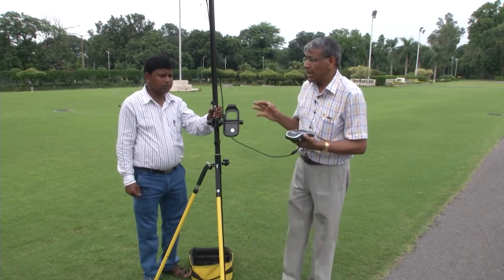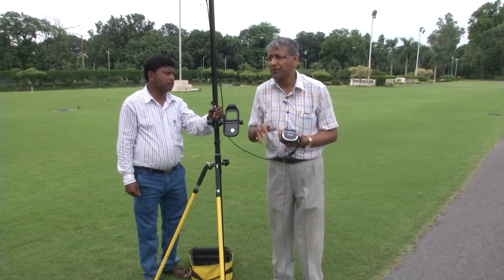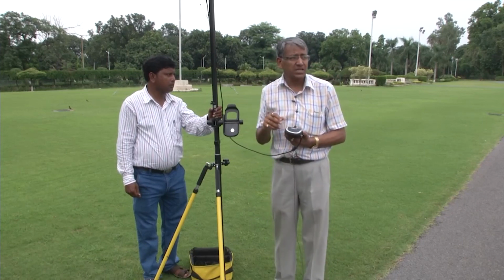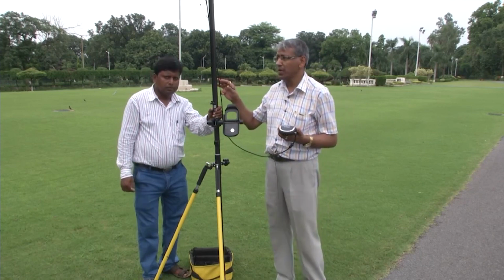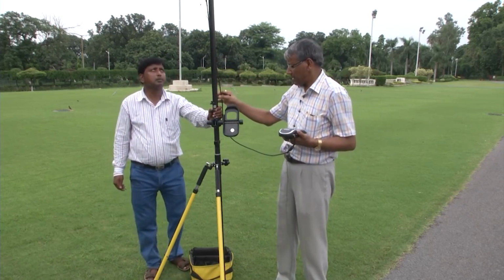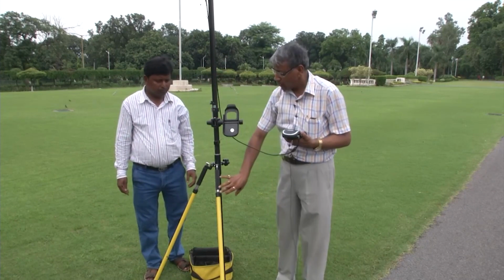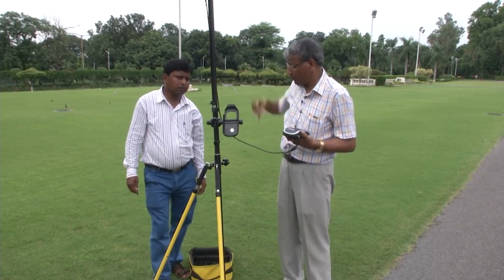Now this is the rover receiver. We had already set up our reference receiver at the reference station, which will be considered as the base station, and we will collect the data using the rover receiver, which is placed on a rod having 2 ports, and its height is about 2 meters.